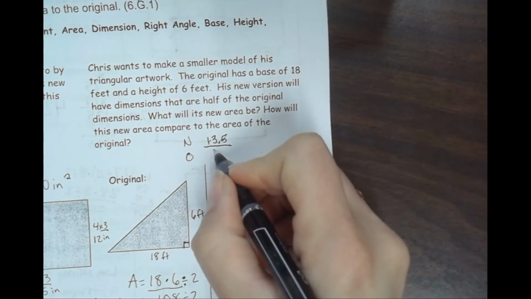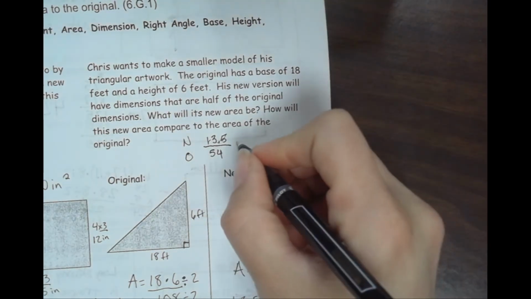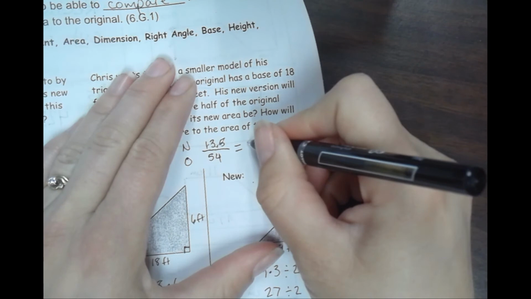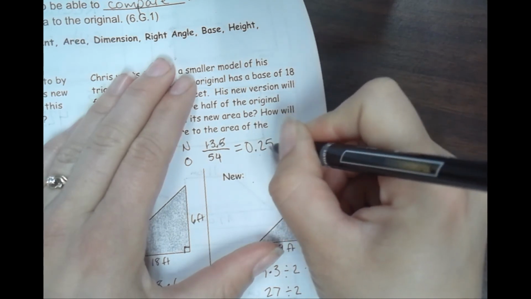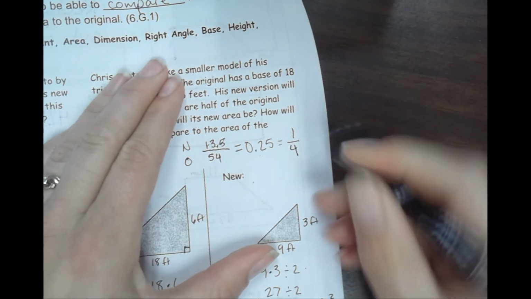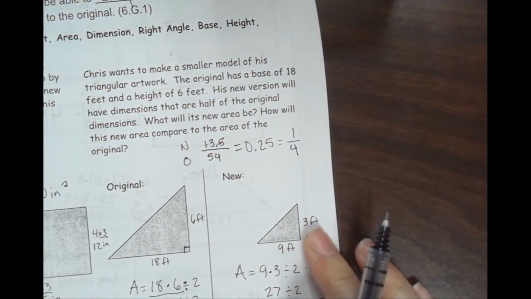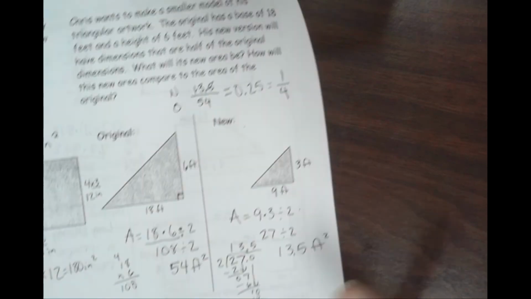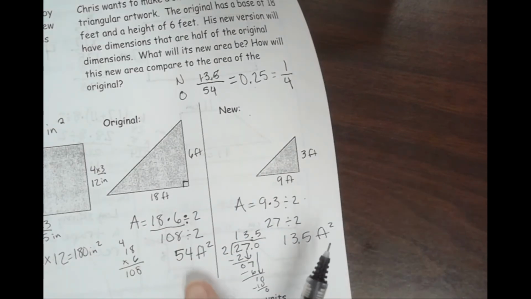So if I were to divide that, that's going to give me 0.25. Or in other words, in a fraction, 1/4. So that means the new one is 1/4 of the old one.